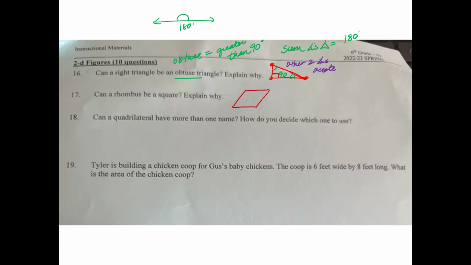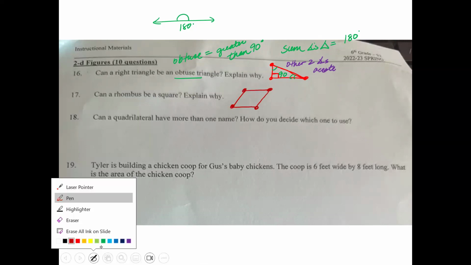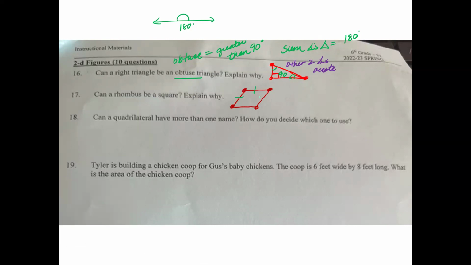This is a rhombus, yes? What are the characteristics of a rhombus? Yeah, so to be a rhombus, 4 sides are congruent, which means they're the same, right? What do you notice about the angles with a rhombus? Are all 4 of them the same?